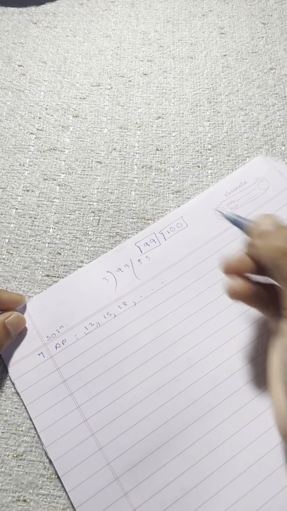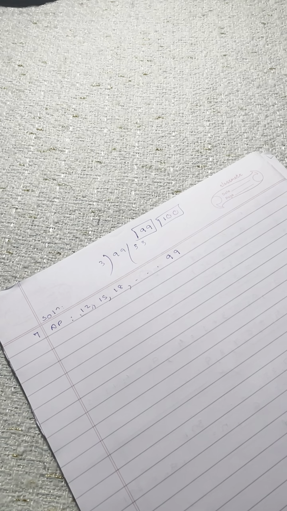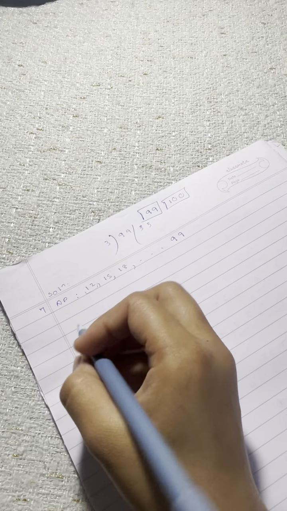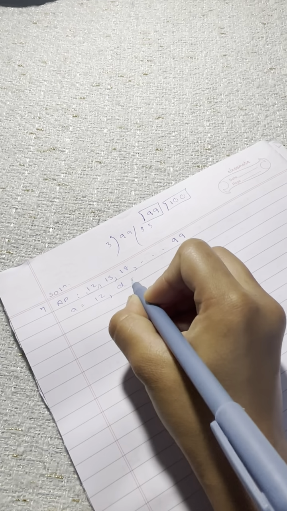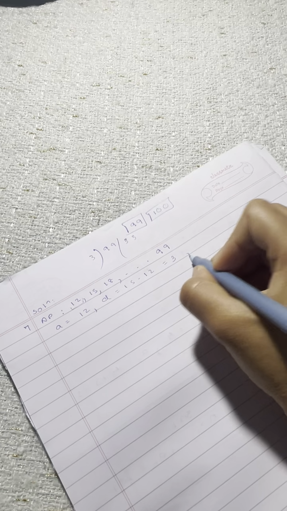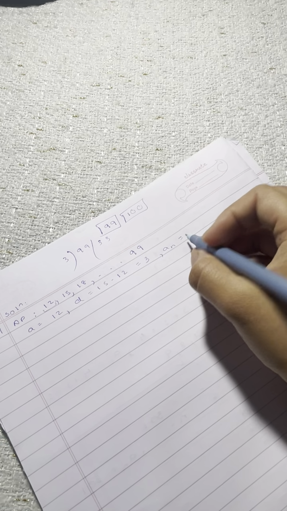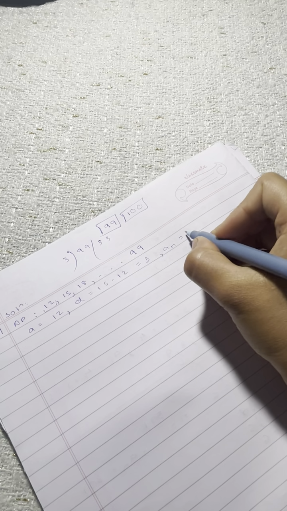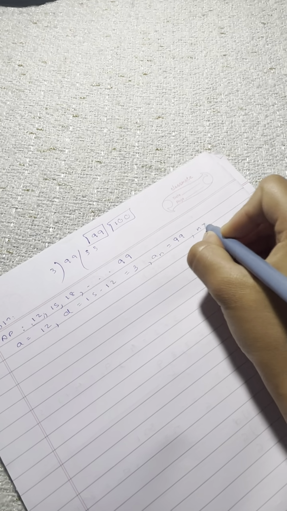3 are 9, 3 are 9. So 99 is the last 2-digit term. The last term, the first term. Given 12, and 15 minus 12, the common difference is 3. Let the number of terms be n. We want a_n, the last term 99.